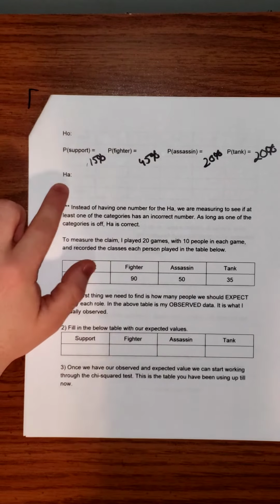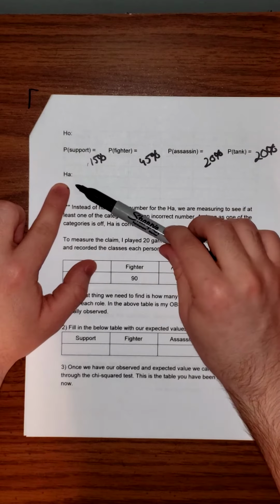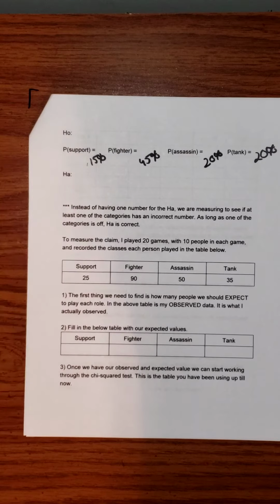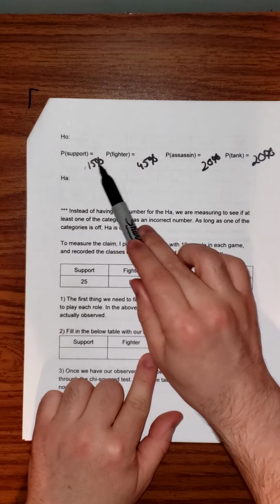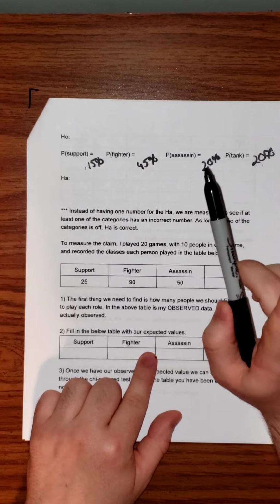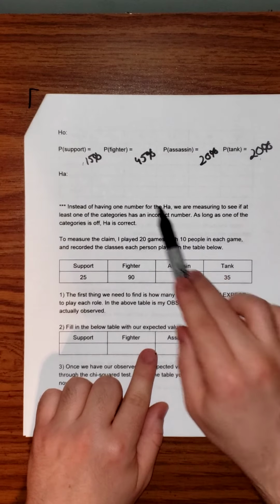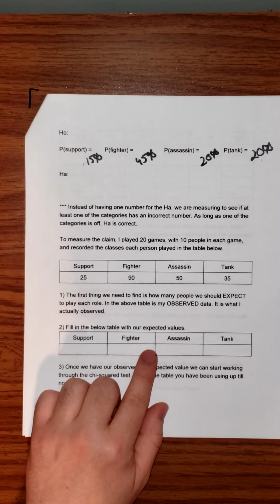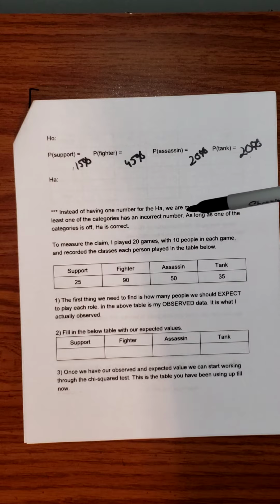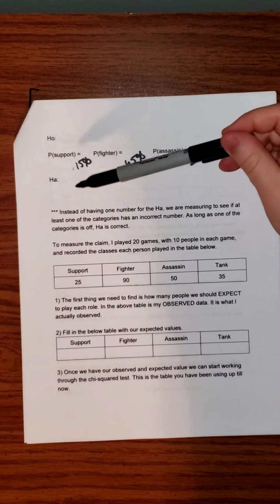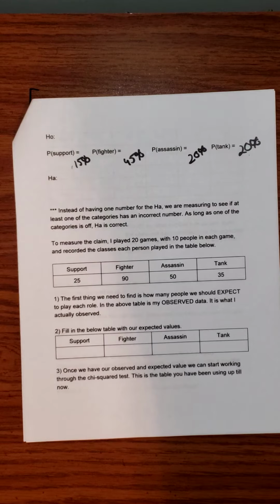Alternative hypothesis. Remember, the alternative hypothesis is what we're supporting, what we're measuring. In this case, there really isn't one select thing we can do. As long as we can find that just one of these is off, then the alternative hypothesis is true. We're just looking for inaccuracy in any of these four numbers. So instead of measuring only one number, we're measuring four. If at least one of them is off, then HA will be correct, H0 will not be supported.